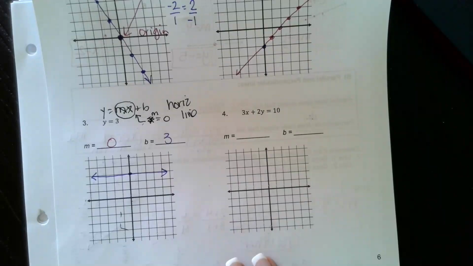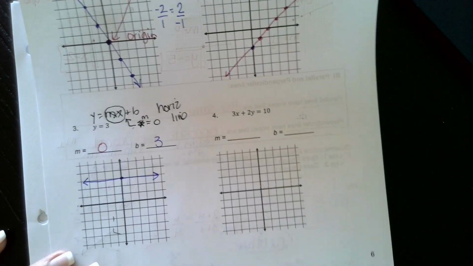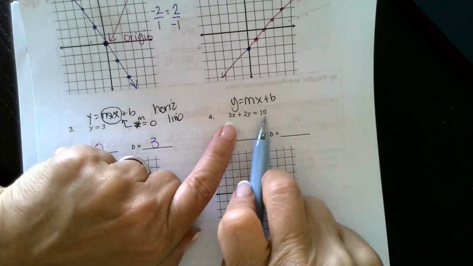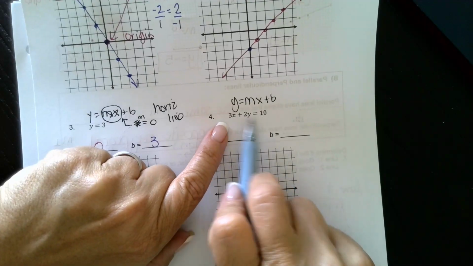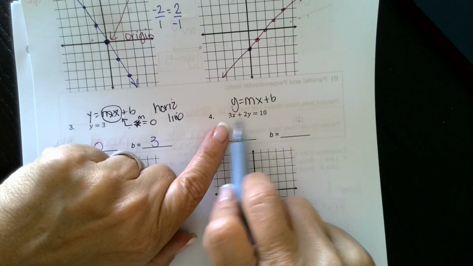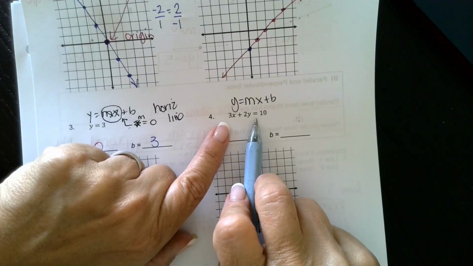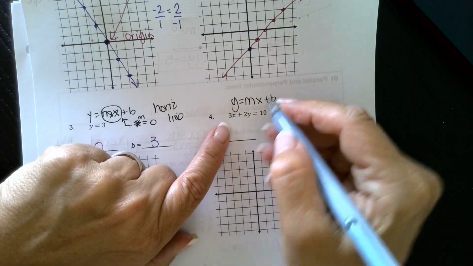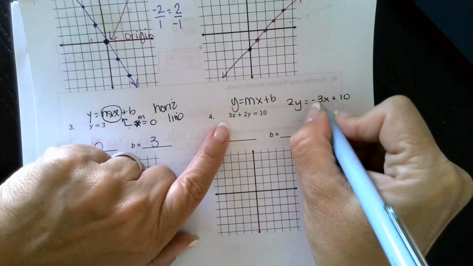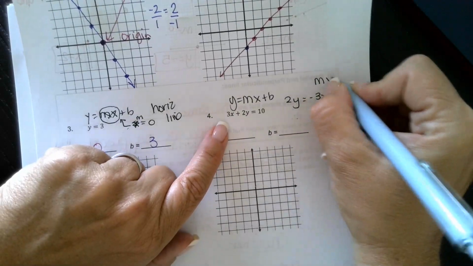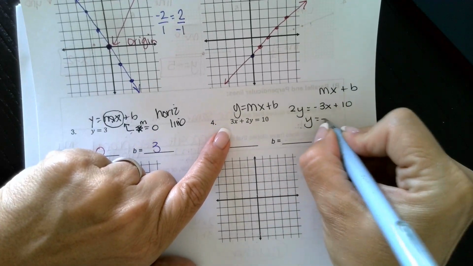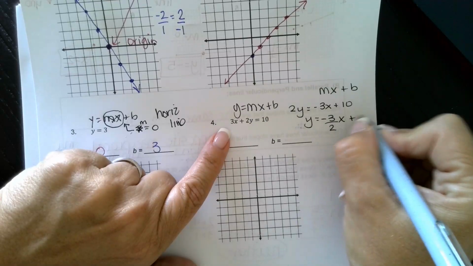All right? Now with this next one, I'm not in the form y equals mx plus b. Because I have a 10 over here, and 3 does not evenly go into 10, it's not a factor of 10, the easiest way to solve this problem is to put it in slope-intercept form. So I'm going to move the x over, so 2y equals negative 3x plus 10. And I'm putting the x term first because I want it in the form mx plus b. So I'm just going to keep that there. And then I divide everything by 2, so y equals negative 3/2 x plus 5.